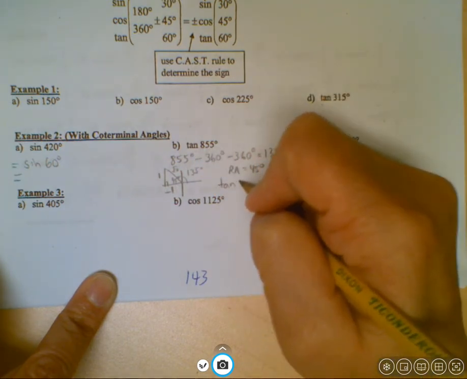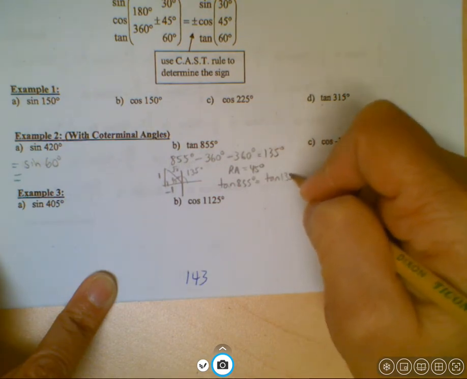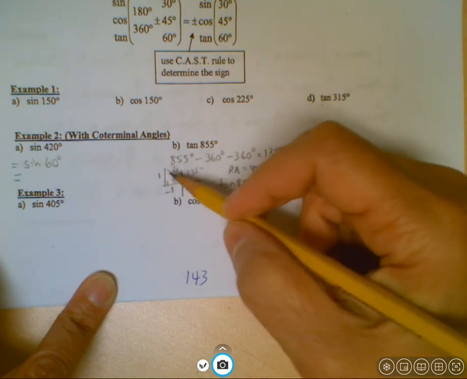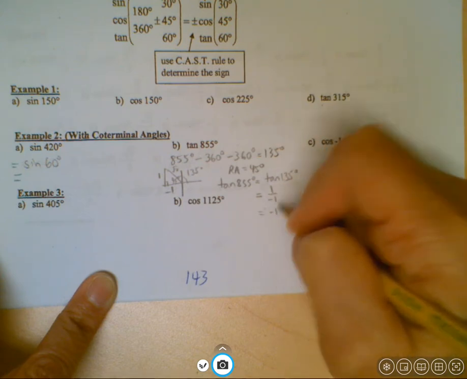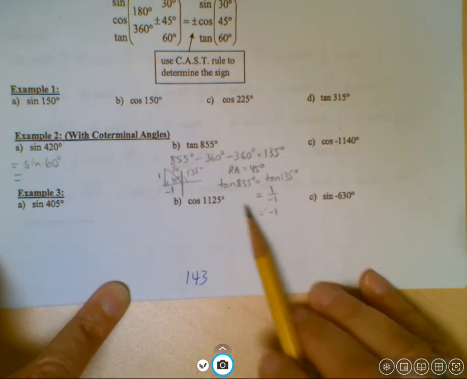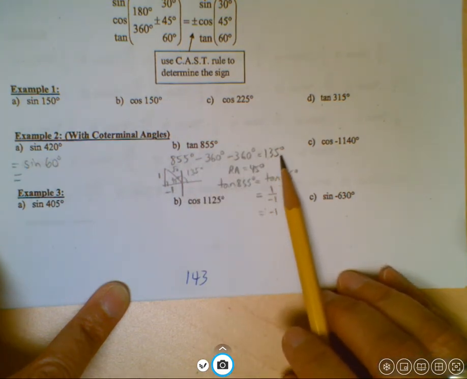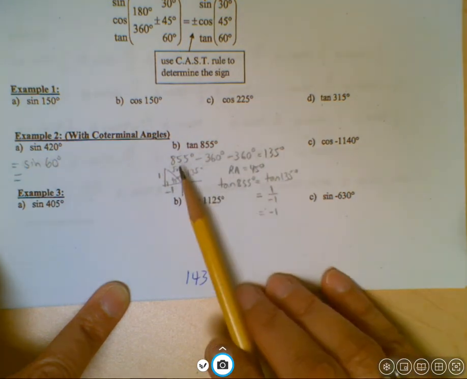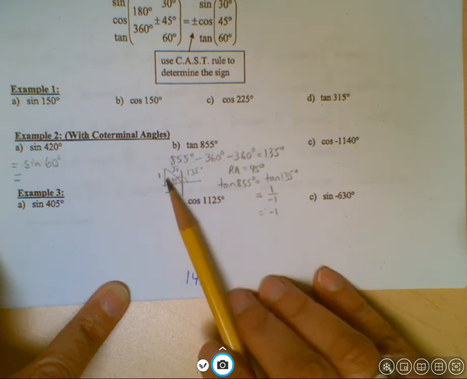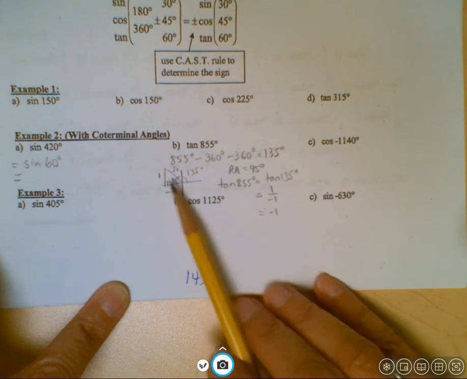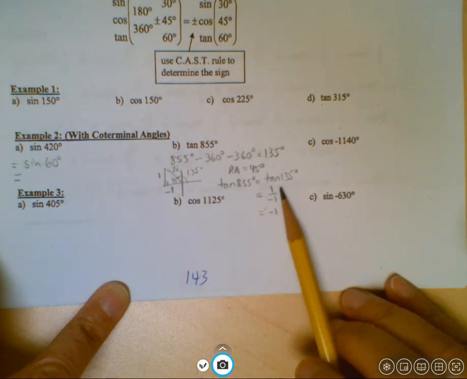So we'll write it like this. Tan of 855 is equal to tan of 135, which is equal to, and just read it, 1 over negative 1, which is equal to negative 1. So all of these steps are expected. It's expected that you figure out what the coterminal angle is. You draw your diagram with the triangle in the correct quadrant. You label the triangle with all of its sides. And then you calculate the trig ratio.